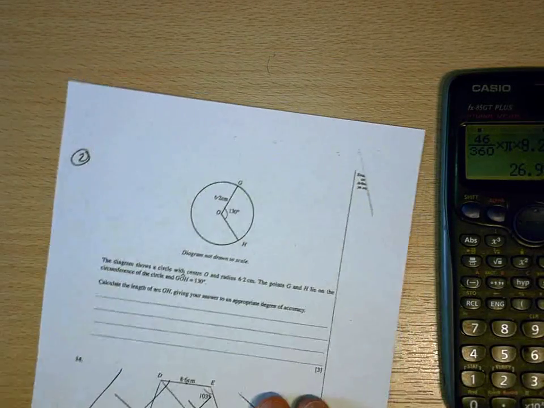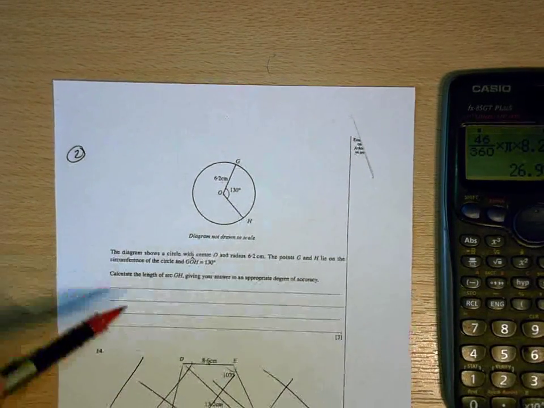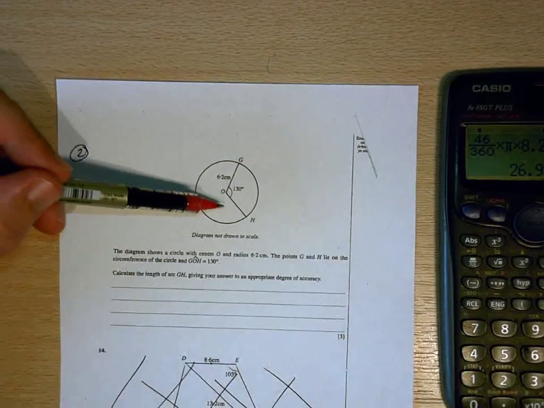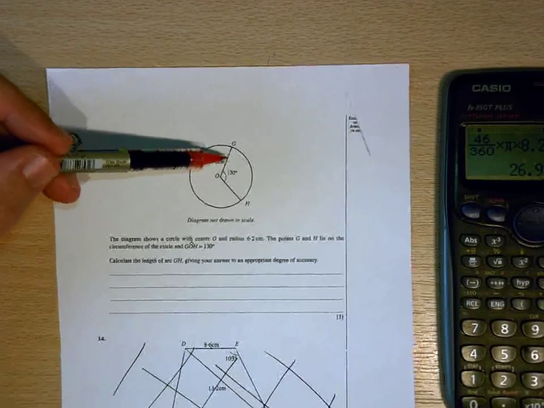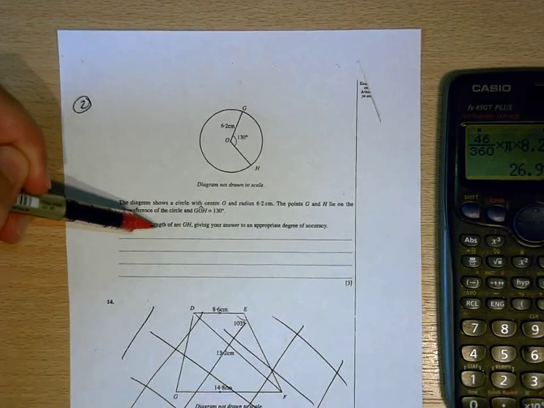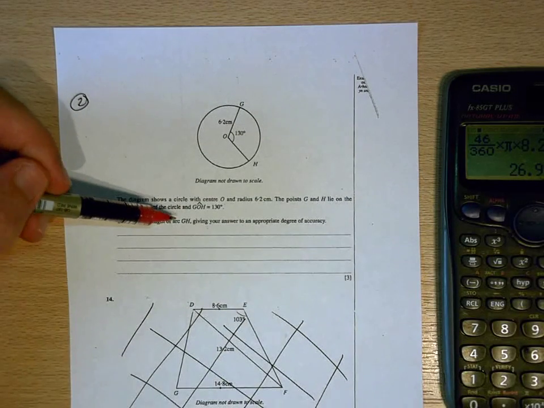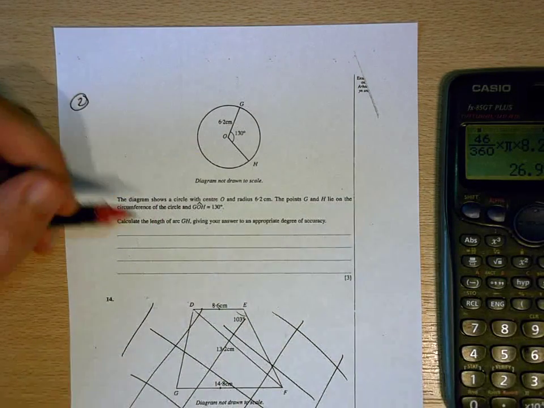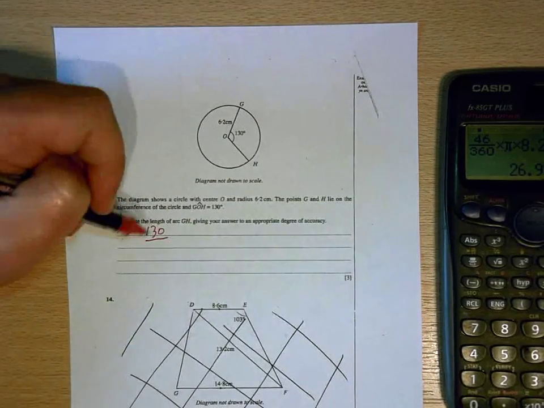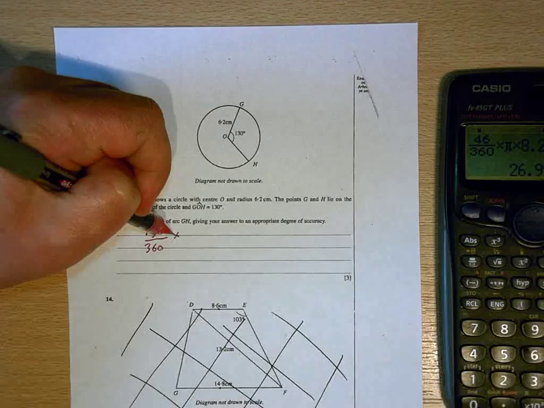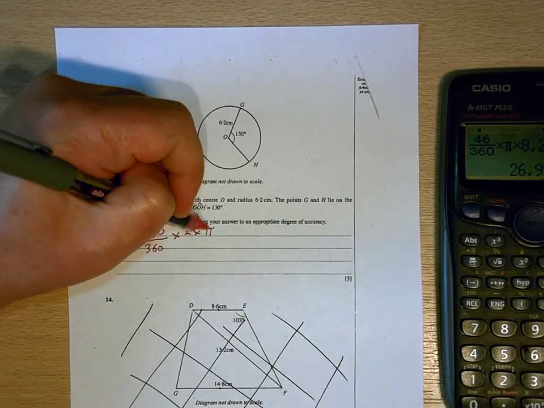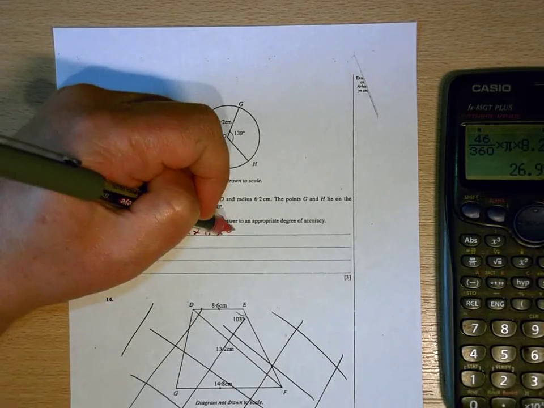So if we take a look at the second one, same situation. We've got a circle with centre O, radius 6.2, G and H lie on the circumference, and we want the length of the arc. So this time my fraction is going to be 130 out of 360. It's not the area, it's the arc length, so times 2 times pi times radius.